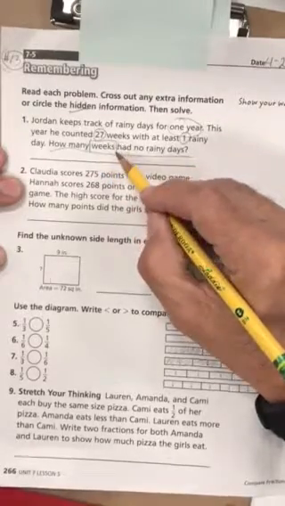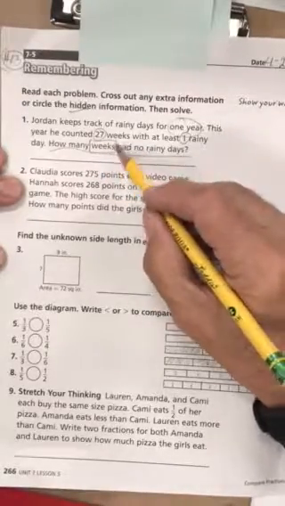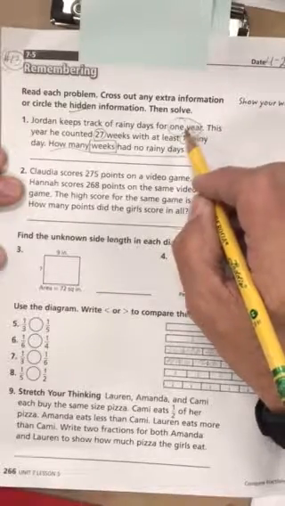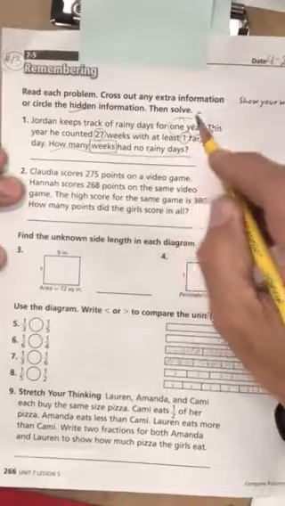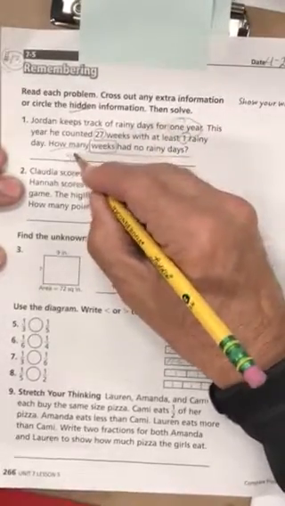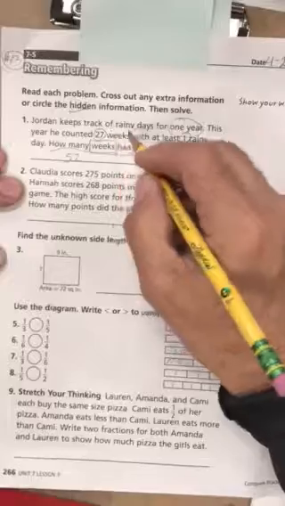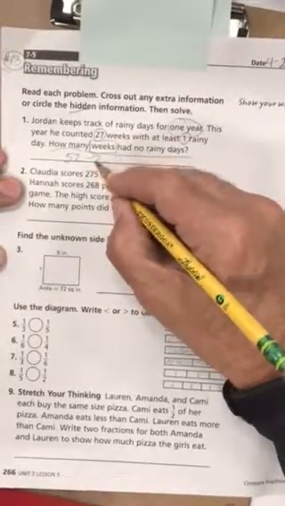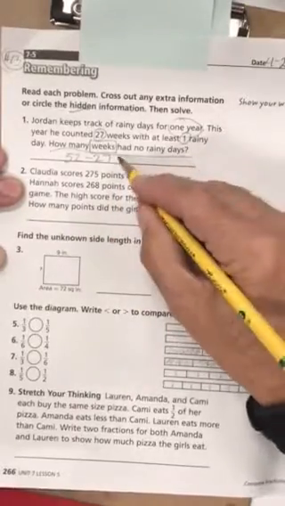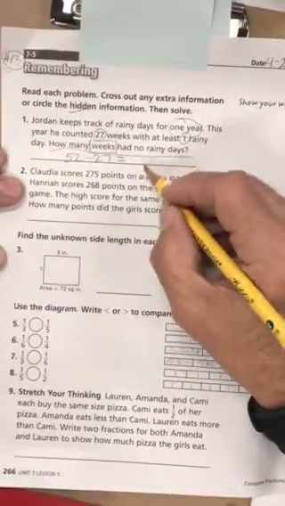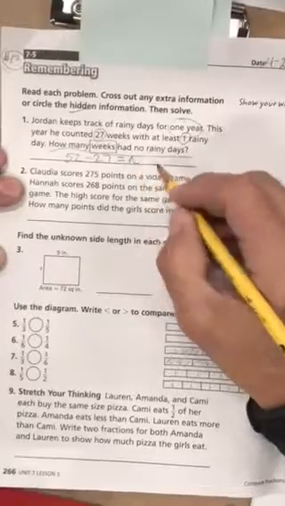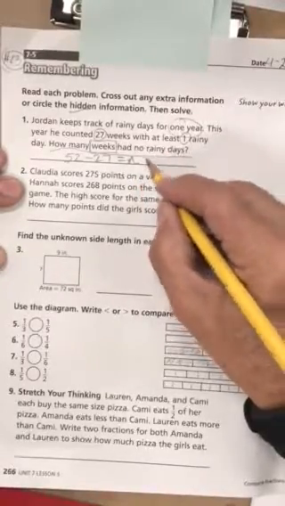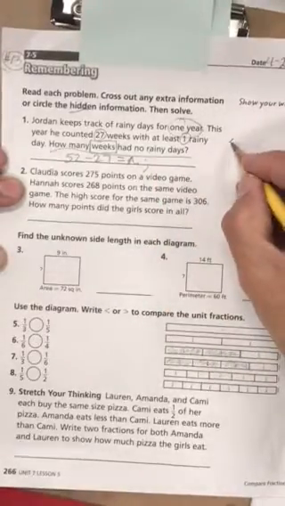So this is going to be my label. And that also tells me that the hidden information is how many weeks are in 1 year. I believe it's 52. So 52 weeks, we take away all the weeks that had at least 1 rainy day. We take that away from the total, and that will equal the weeks with, let's have N represent, no rainy days. So we'll show our work here.